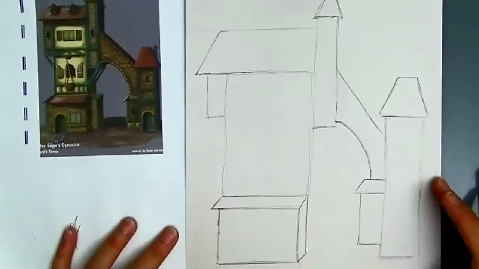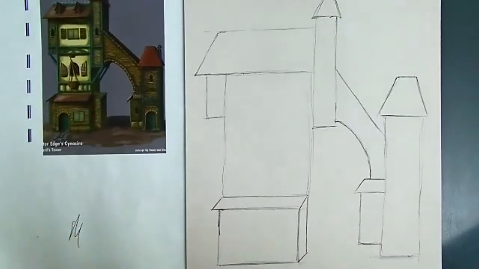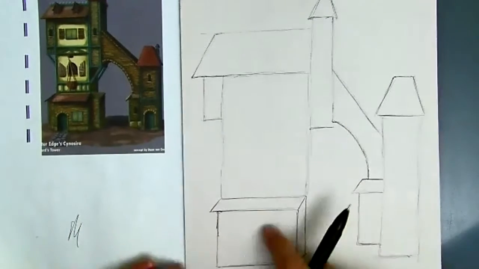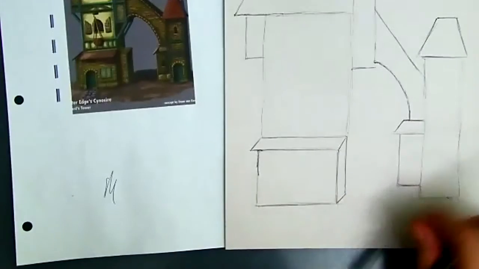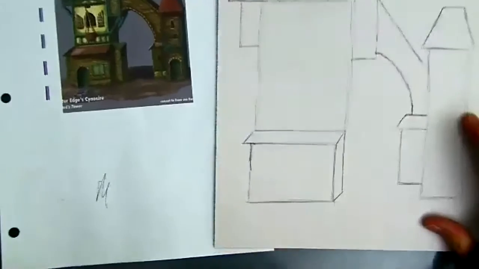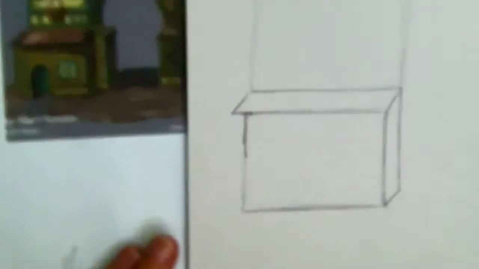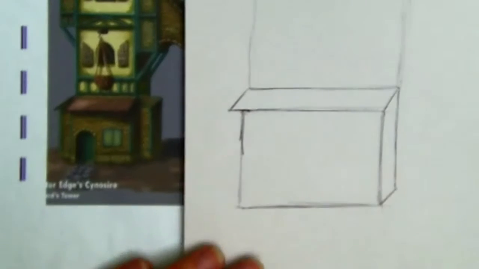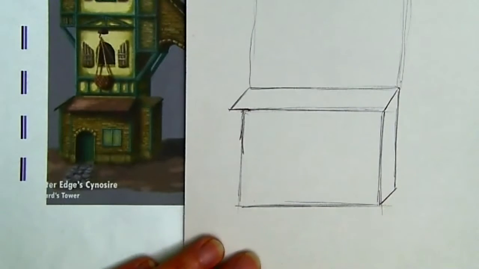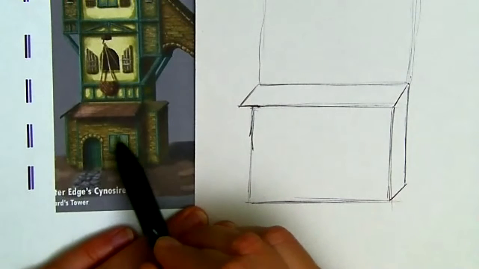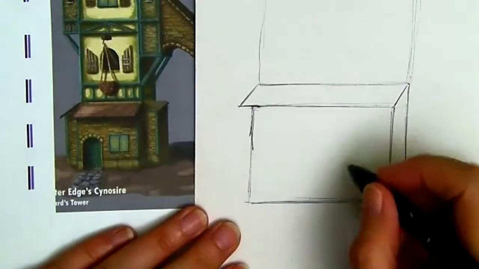Cool, we got the whole thing fitting on our paper, hopefully. Let's go ahead and start back down at our very first building. We'll just work our way around clockwise. I'm gonna come down here. Focus. There we go. So you can do any kind of windows that you want. We're going to put some kind of window over here on the right side.